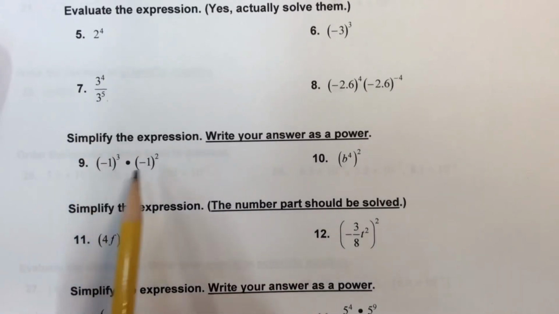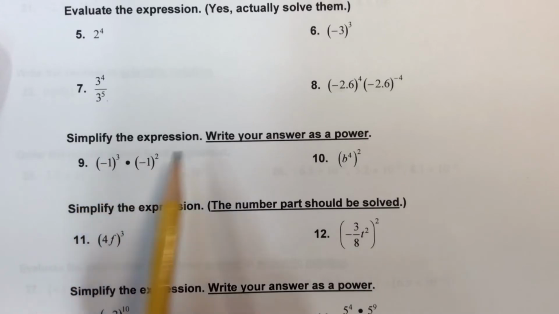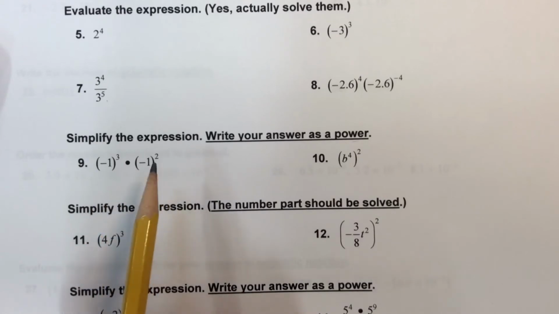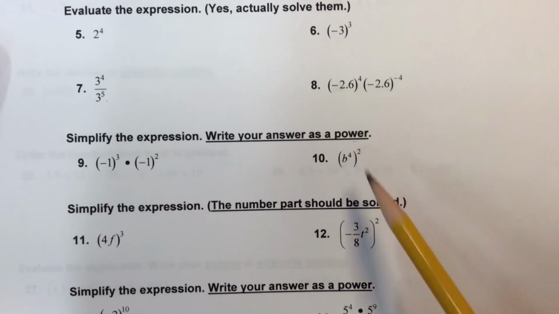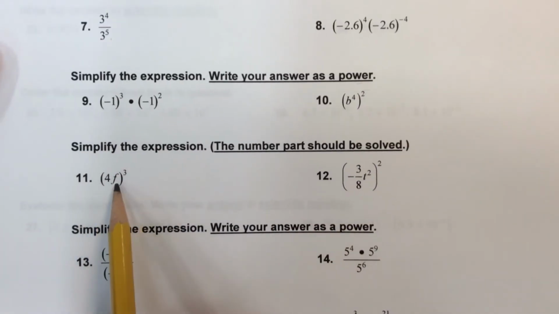Here, same base, you're multiplying, so you're just going to keep the base, add the exponents, and then it says write your answer as a power. So don't solve. You're going to write it as a power. Leave an exponent on there. Same here, a power to a power. Remember, you multiply those. Over here, remember this 3 applies to each thing in between.